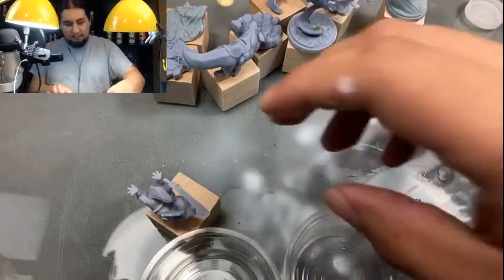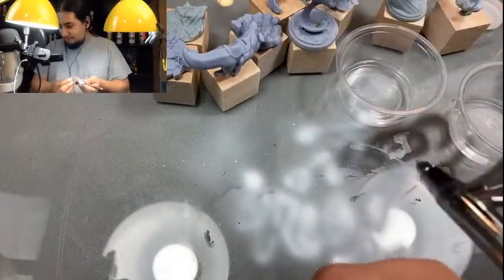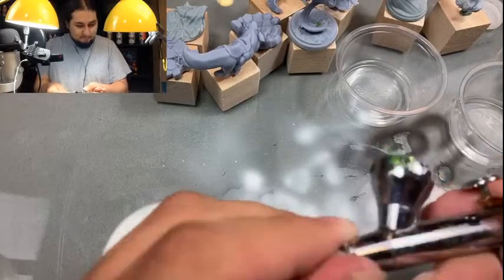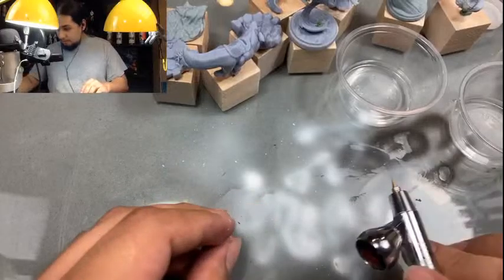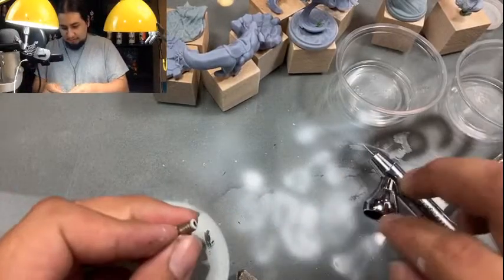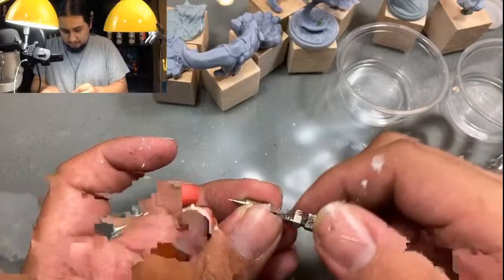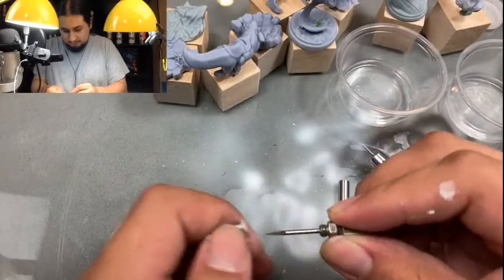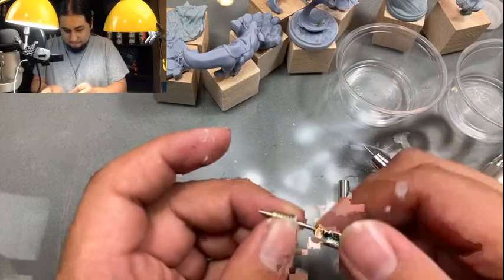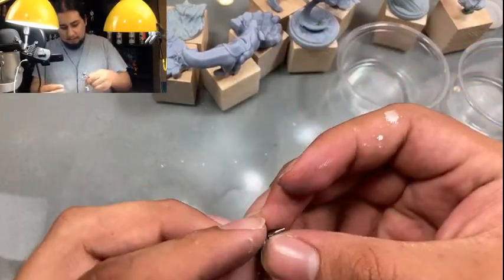So first things first, I have to clean my airbrush again because the paint clogged. Well, it was so exciting the first time, we just wanted to do it again. So I suspect there's going to be nice big chunks of white paint in here. Maybe not big chunks, but enough to clog it. Alright. Should be good to go now.